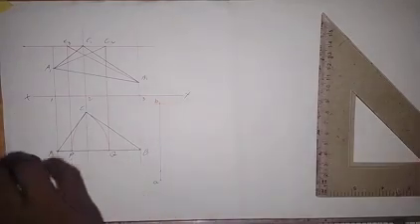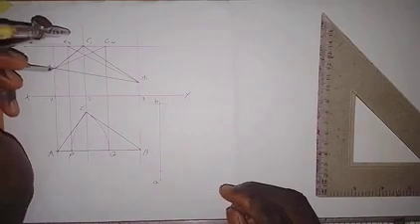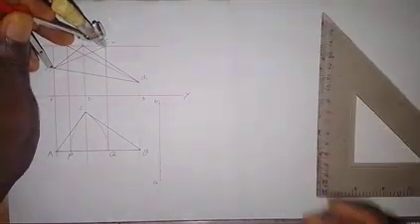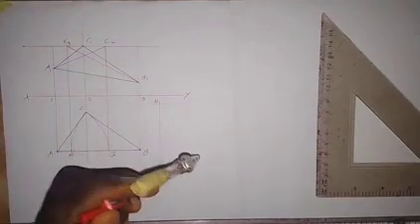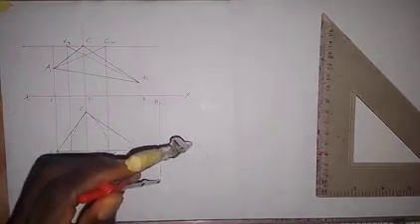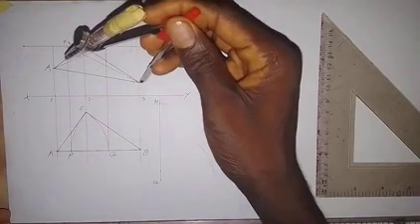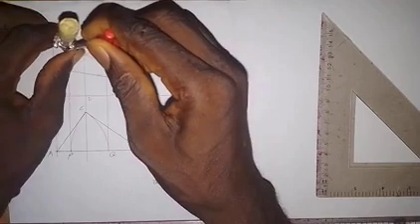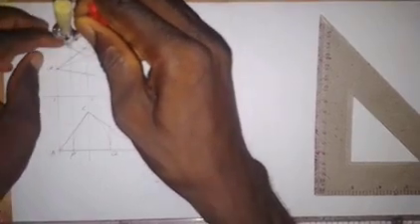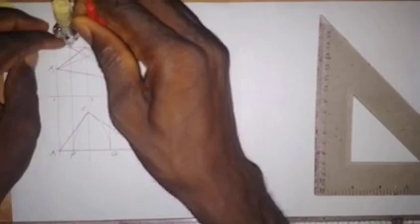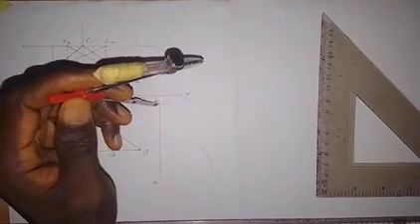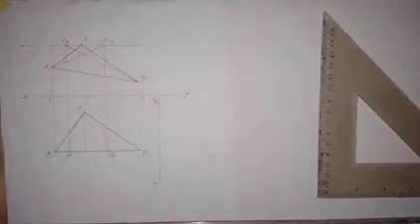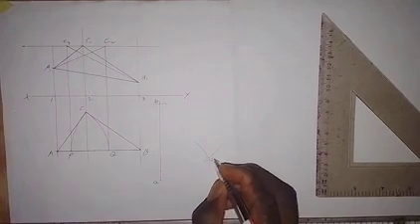Okay, then we take A1C2, which is the true length of AC. So put the pinpoint at A here, and we make an arc here. Then we also take B1C3, which is the true length of BC. Then I put the pinpoint at B, and I make an arc here. So this point is point C.